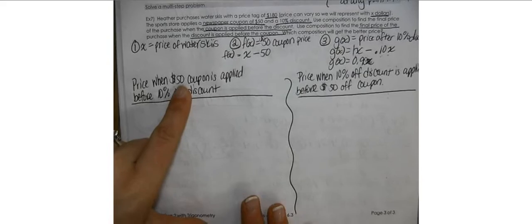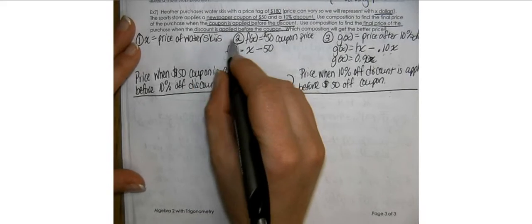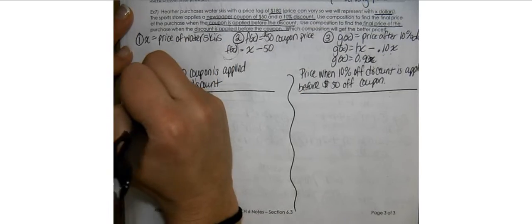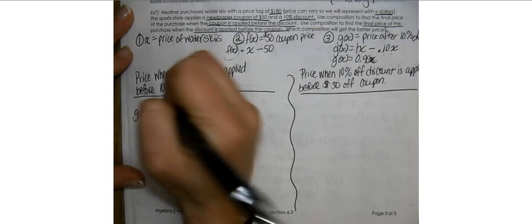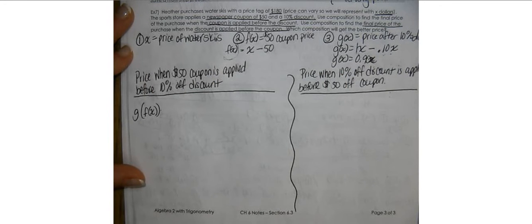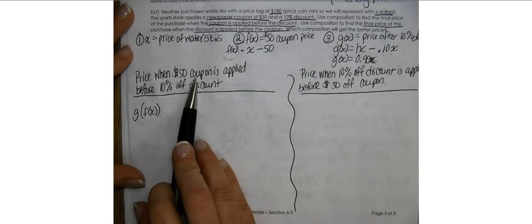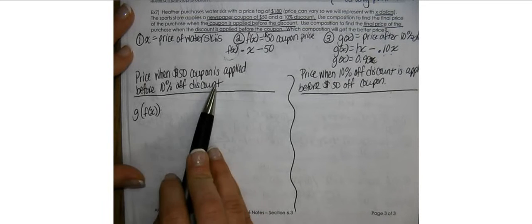Okay. So remember that whenever you're working with compositions, you always start on the inside and work your way out. So whatever you start with is going to go on the inside. So if we're starting with the $50 coupon, that means that we're going to start with f of x on the inside, and that means that g of x will be on the outside. So we want to identify what g of f of x is. So we want to figure out what is the final price when the coupon is used before the discount. So we're talking about when the $50 off coupon is applied before the 10% off coupon.